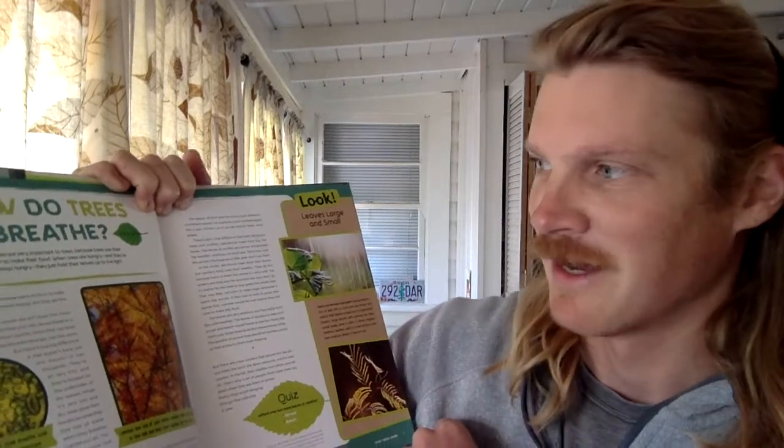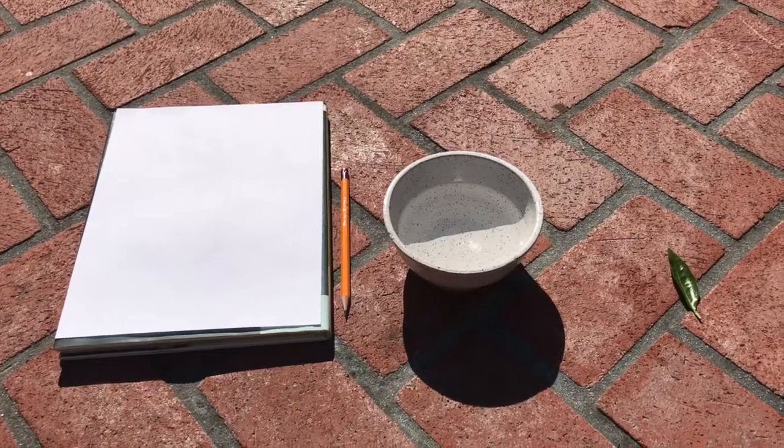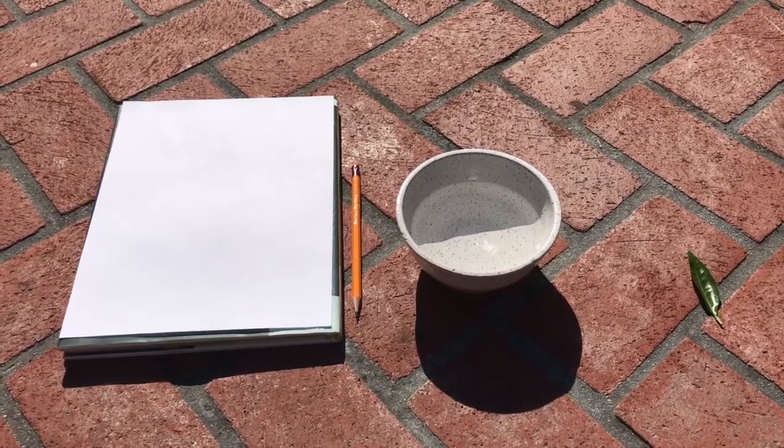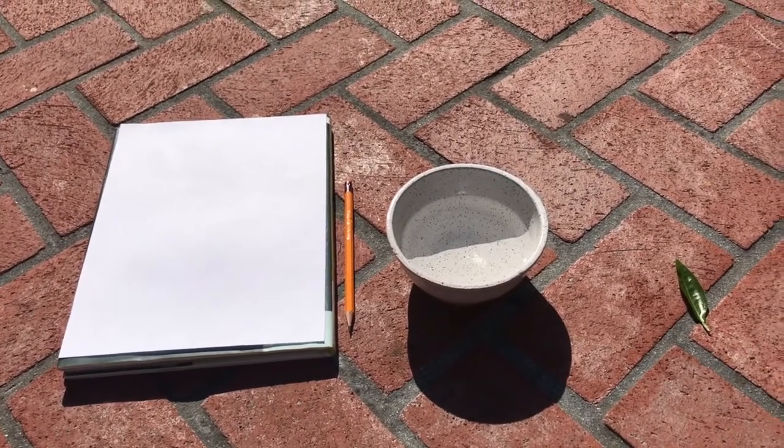We're now going to do a short experiment that's going to involve some observation, some drawing, some going outside that can help us to understand a little bit better and to look at trees breathing and really all plants breathing. Okay. So this is what you're going to need in order for us to do our breathing tree activity.